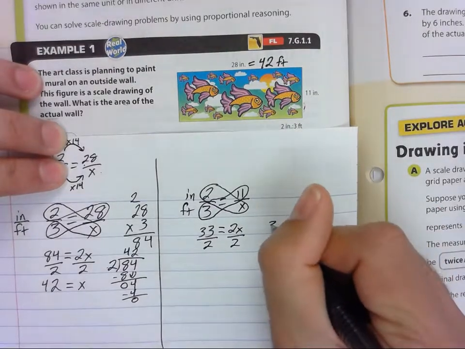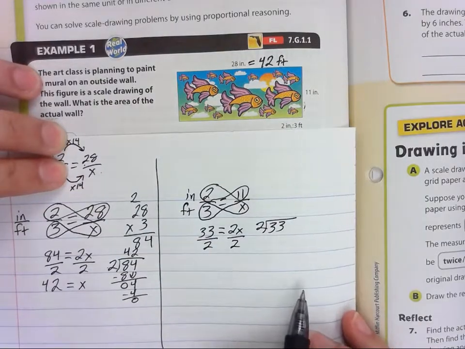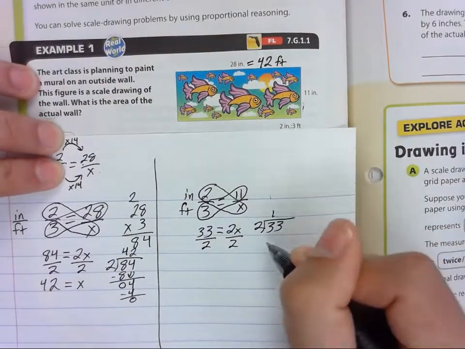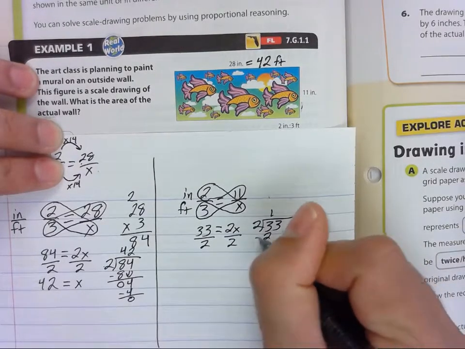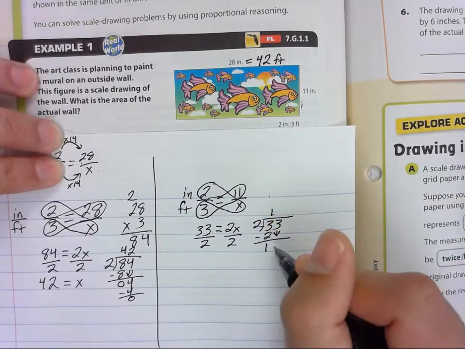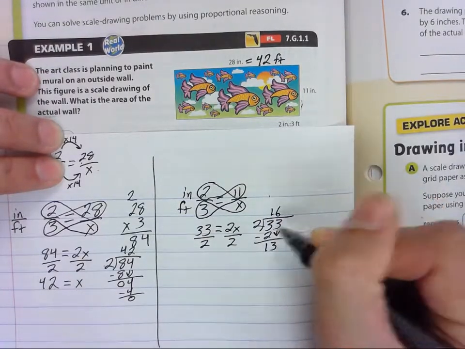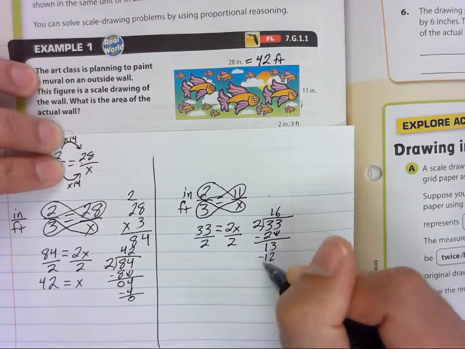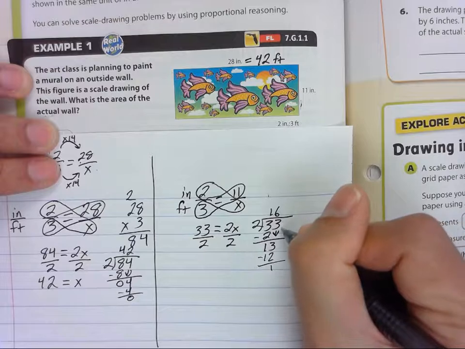Again, go to the side, 33 divided by 2. 2 goes into 3 one time. 2 times 1 is 2. Minus and get 1. Bring down the 3. 2 goes into 13 6 times. 2 times 6 is 12. Minus get 1. We're going to make this a decimal.